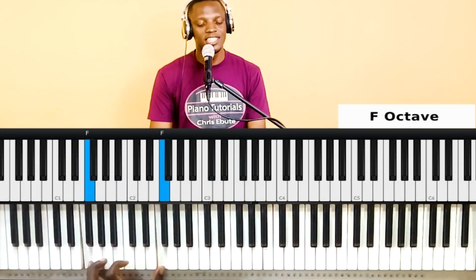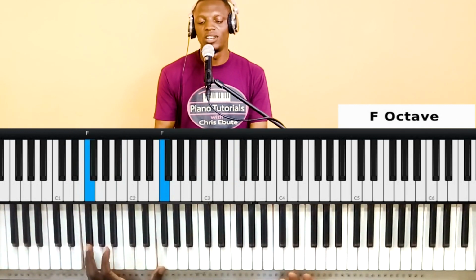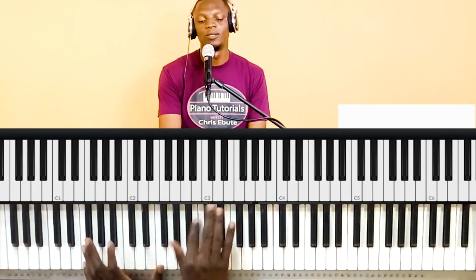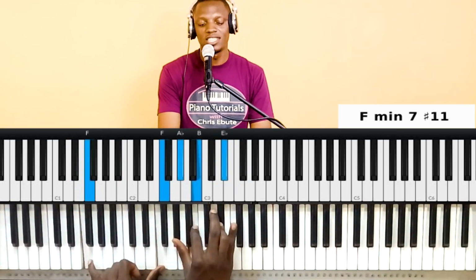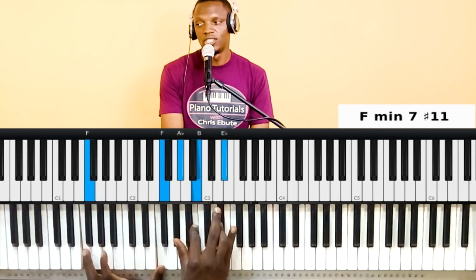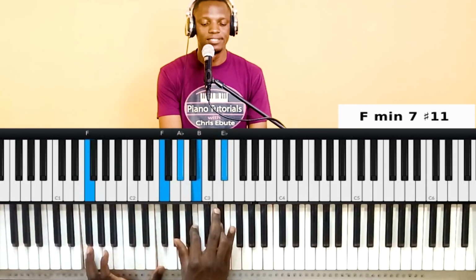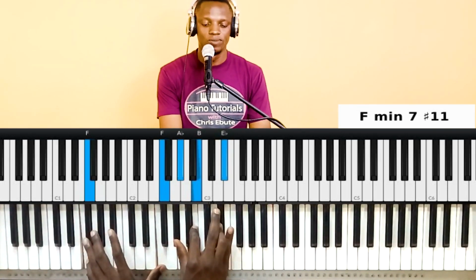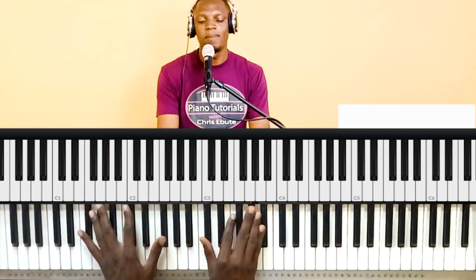And the 7th chord, what do you play at the right hand to make it a rootless voicing? You just play the 2 chord. The 2 chord is A flat. So this will be your minor 7 flat 5. Right? Okay, so that's that. Then back to your 1 chord.